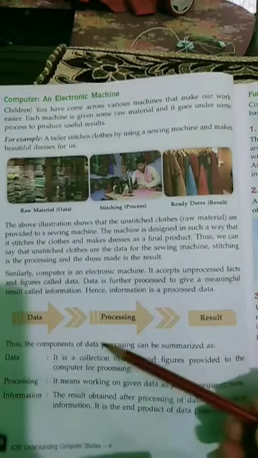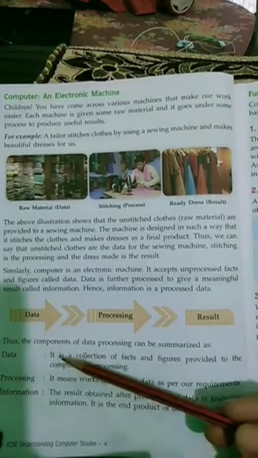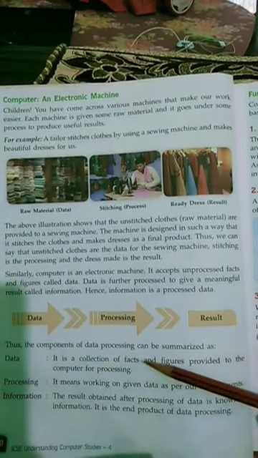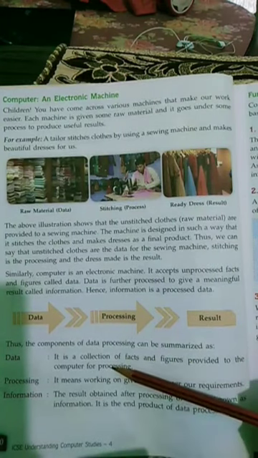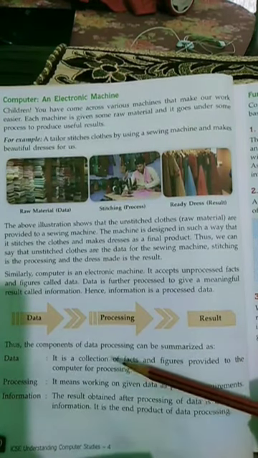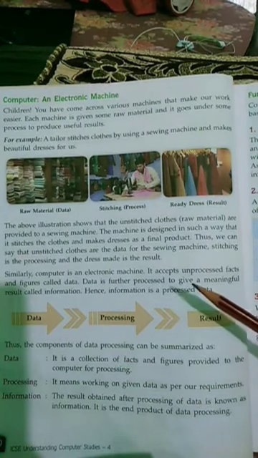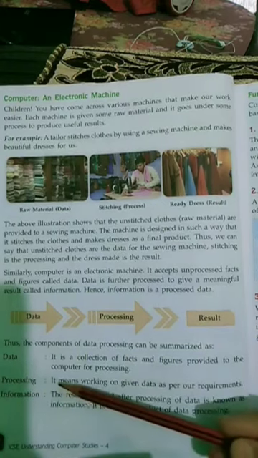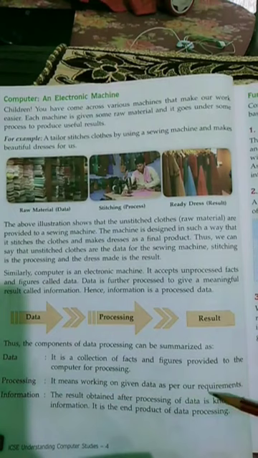The components of data processing can be summarized as follows. Data: it is a collection of facts and figures provided to the computer for processing. Children, we can feed data into a computer in the form of numbers, letters, pictures, etc. Processing: it means working on given data as per our requirements.